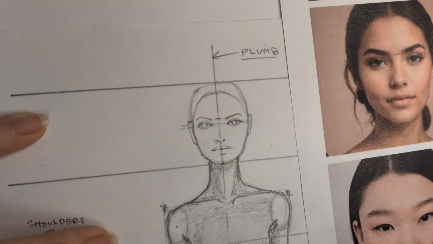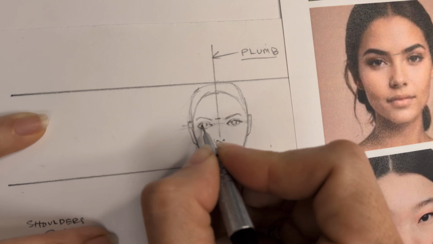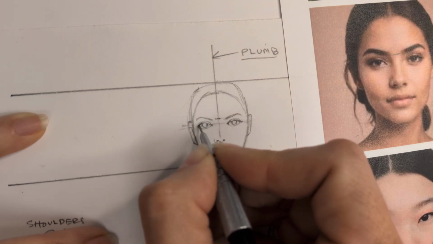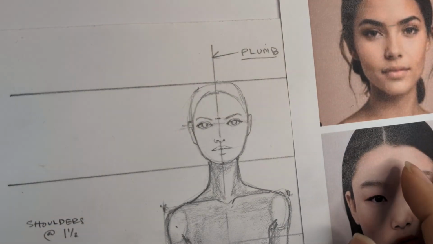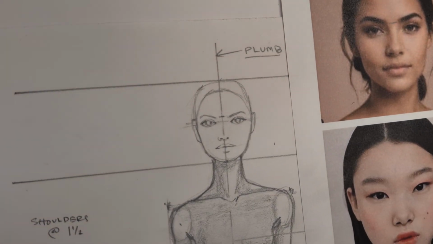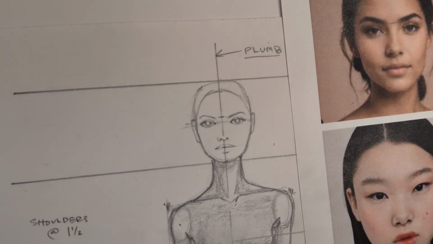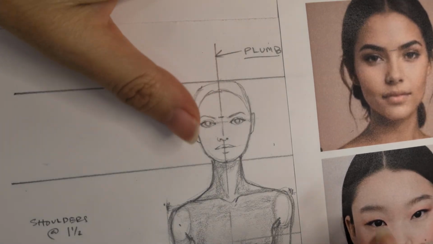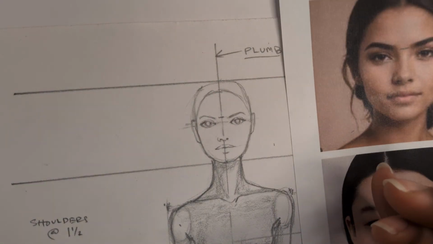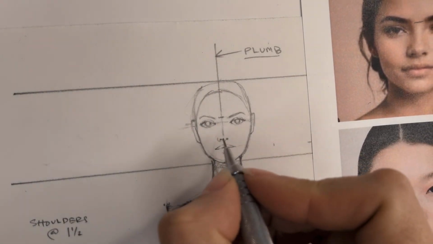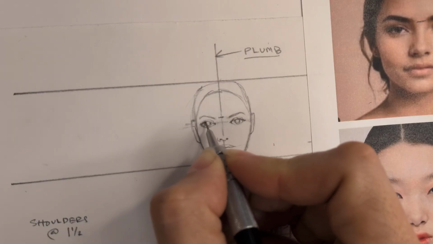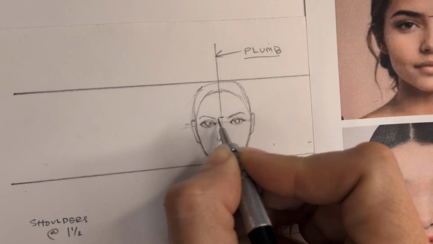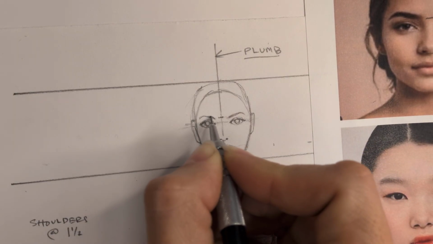Par for the course for me. See if I can scoot it over a little bit more. Okay, darken up that outer eyelid. I've got a glare as I'm trying to draw this. I'm trying to see my reference photo. Keep your reference photo handy, you guys. You need to be looking at that photo as much as you're looking at your drawing. And I am having trouble seeing it because of the glare, so I'm just lifting it up right now so I can see it better.